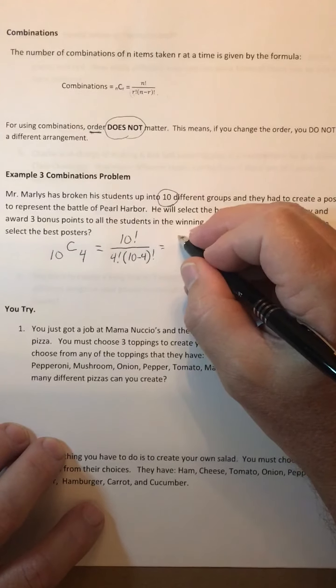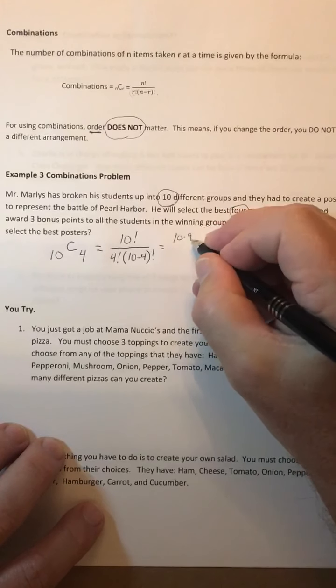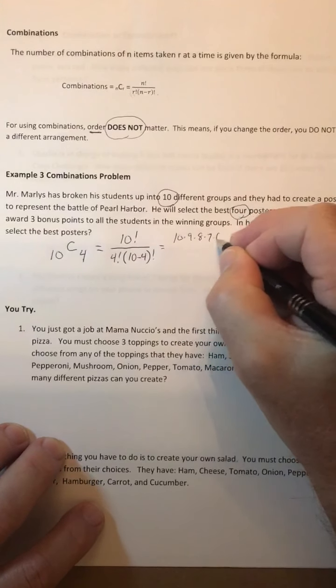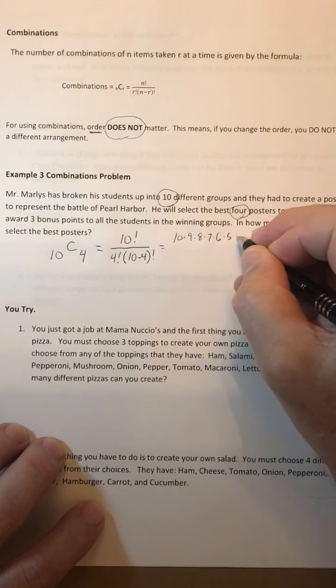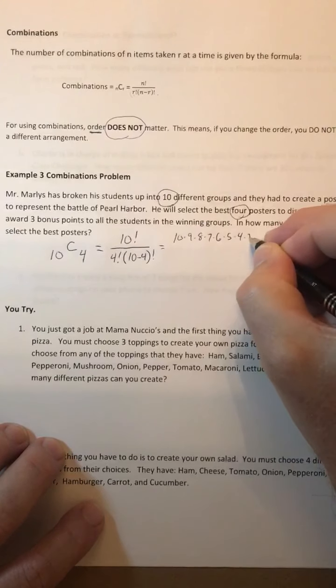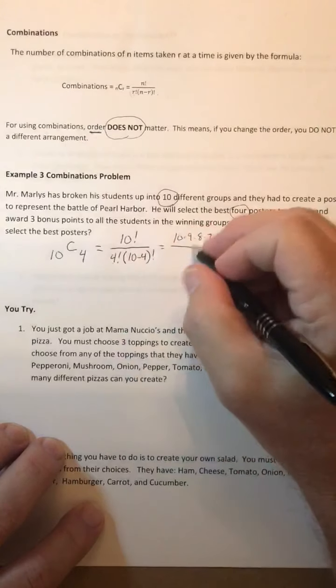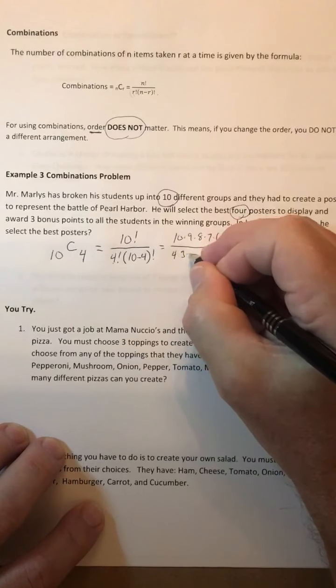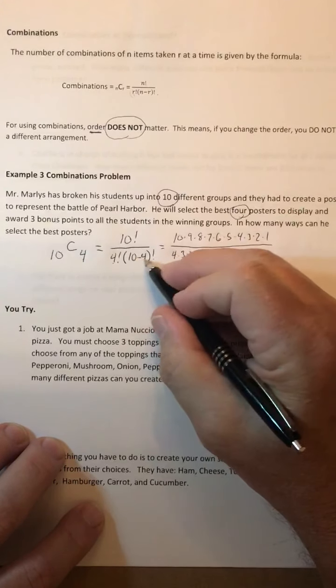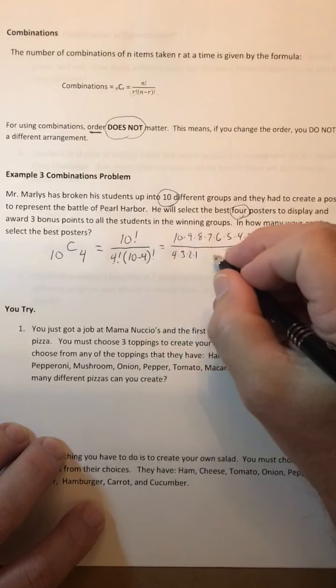In the top, we have 10 times 9 times 8 times 7 times 6 times 5 times 4 times 3 times 2 times 1. In the bottom, we have 4 factorial, 4 times 3 times 2 times 1, and then we have 10 minus 4, which is 6 factorial.